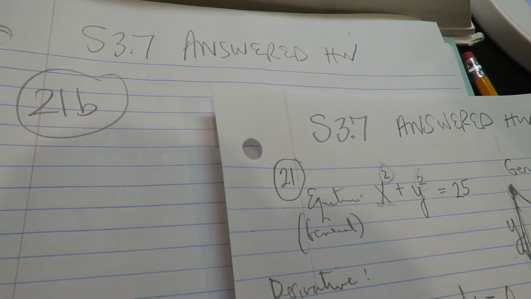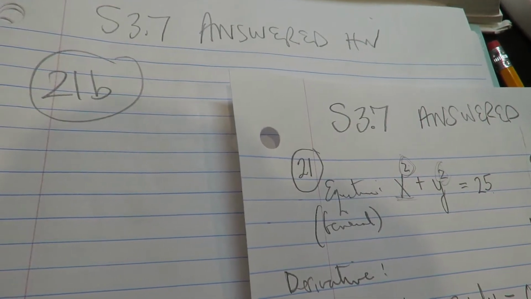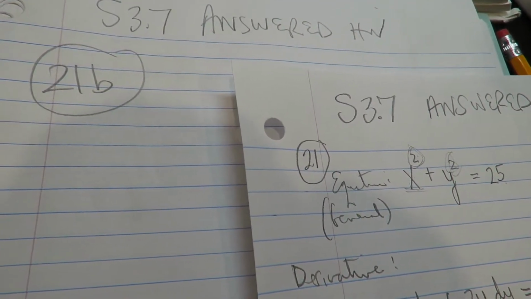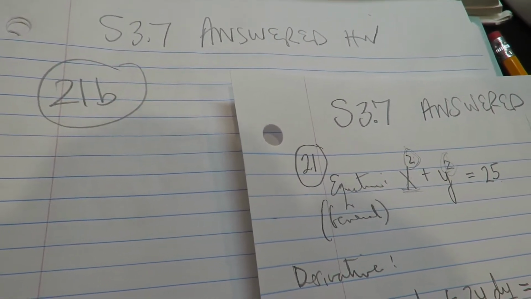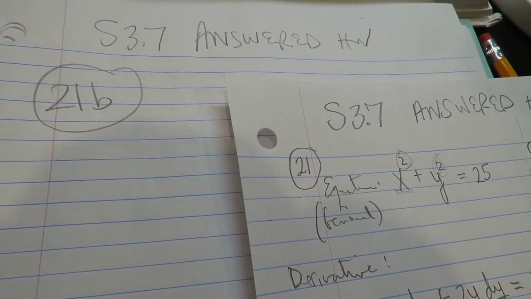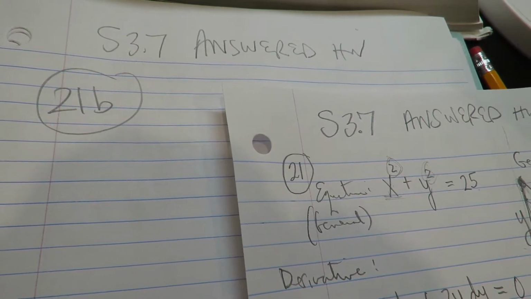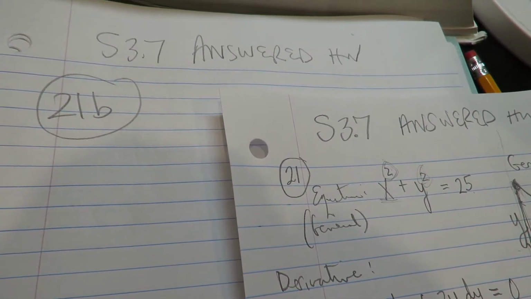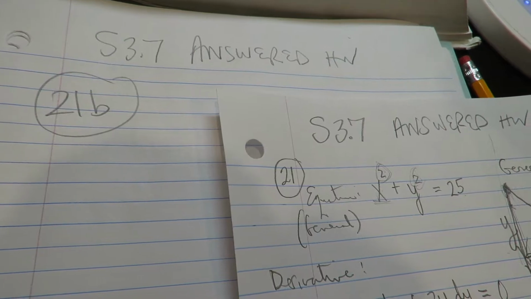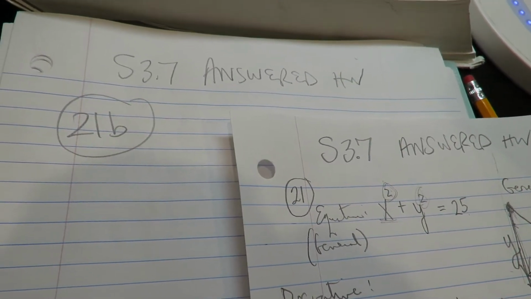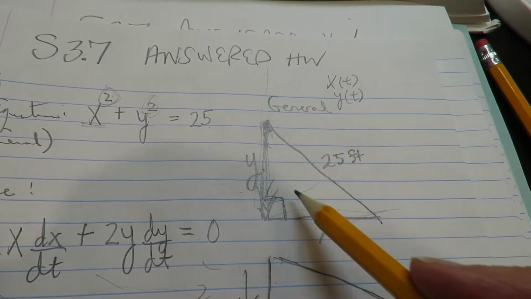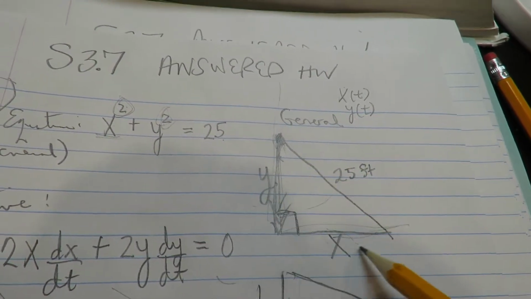Okay, so before I start this, let me be really clear so you don't get confused. All these parts, A, B, C, are interrelated, which means that all the information you find from the various parts are usable in the other parts because it's all referencing the same exact scenario. Okay, just want to be clear on that. All right, so for part B, it's the same scenario. You have the ladder leaning against the wall.